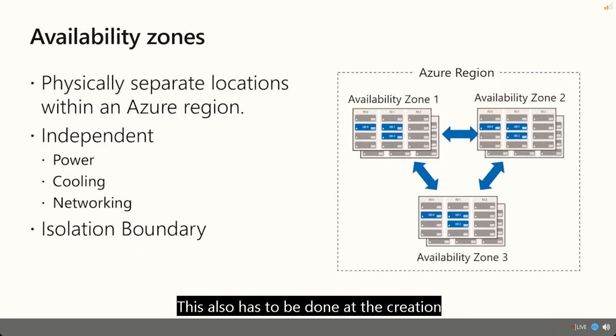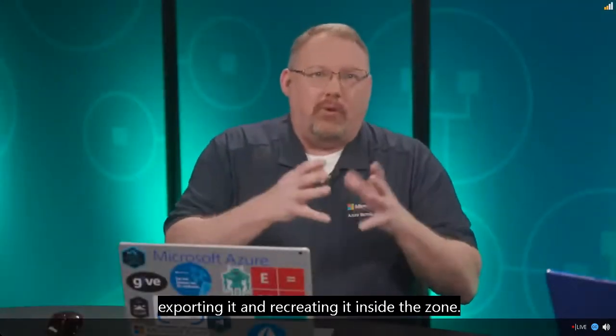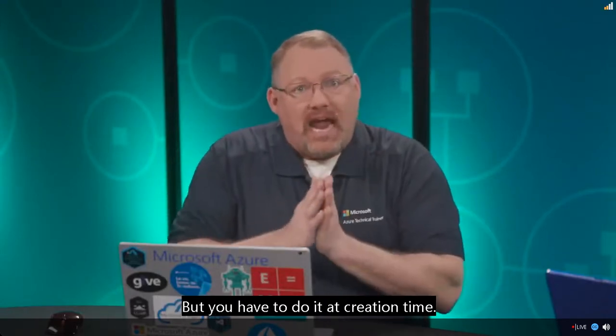This also has to be done at the creation of that virtual machine. If I just created a VM, but I forgot to put it in the zone, you'll have to recreate it. Now, there are some ways you can export that VM and re-import it, but you're essentially exporting it and recreating it inside the zone, but you have to do it at creation time.